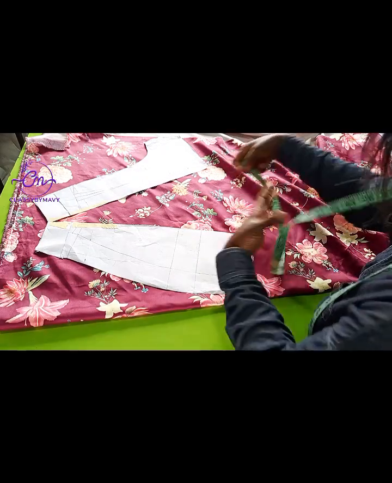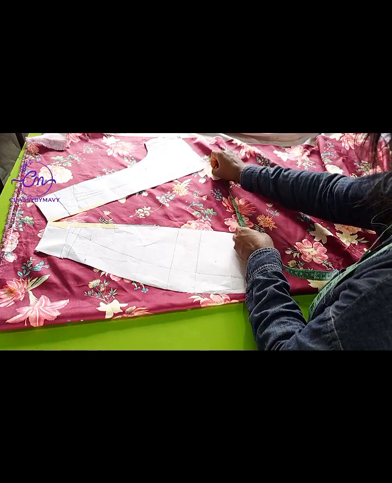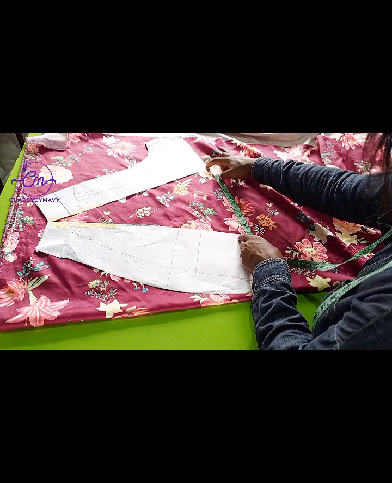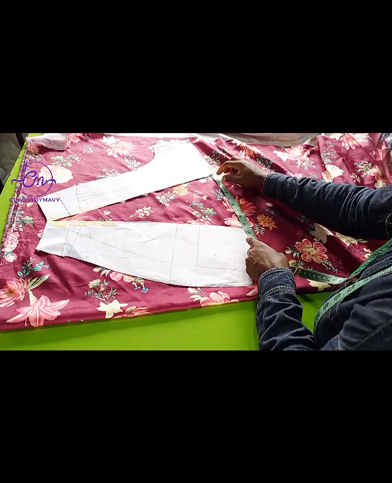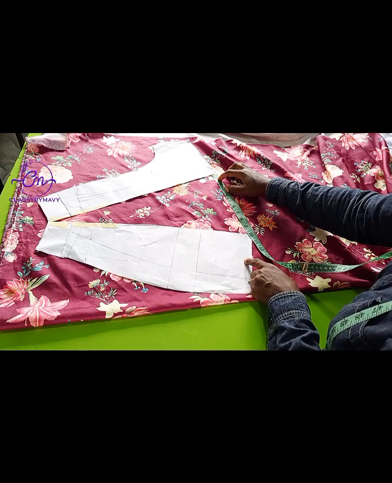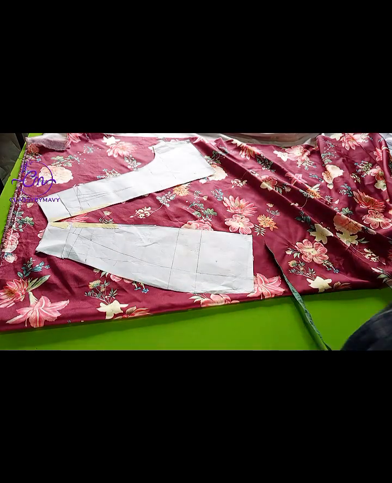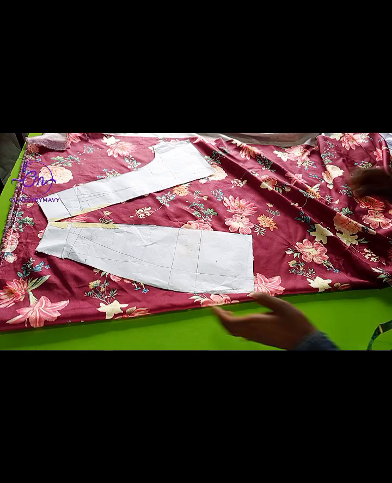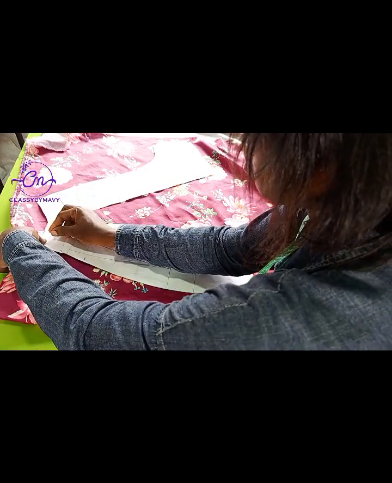I'll use my tape measure to test the distance between one part to the other. So I'm working with a 10 inches spread. So I'm spreading out by 10 inches. If you want it wider, you do more than 10. If you want it smaller, you do less than 10, right? So after spreading out, I'll use my pins to pin this pattern in place.